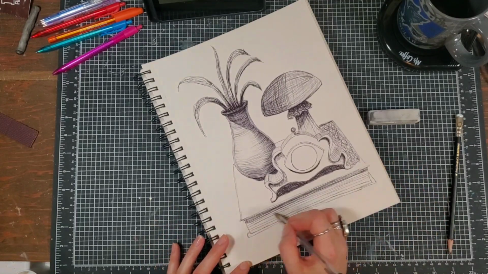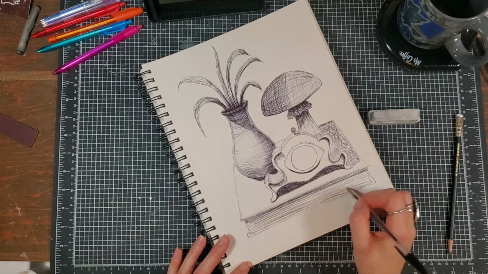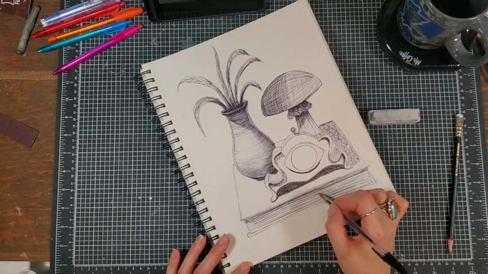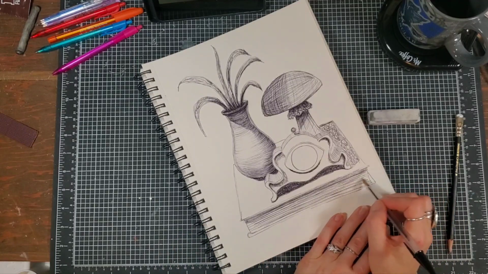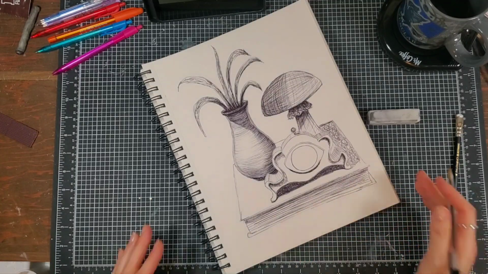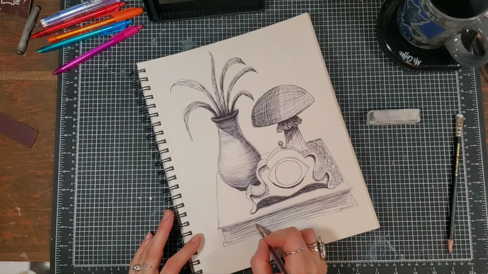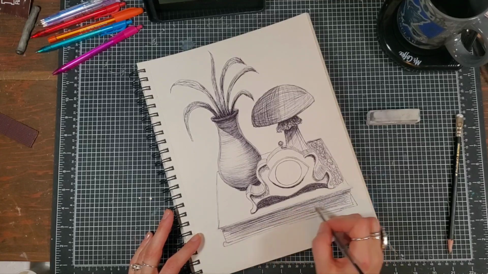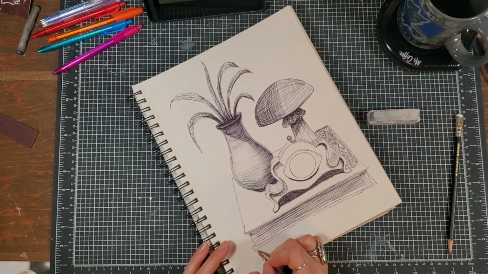And then there's just some light. With hatching, it's important to move in the same direction. If you were to accidentally go across the page the wrong way, you're definitely going to see it. So do your best. Nice dark shadow under here.